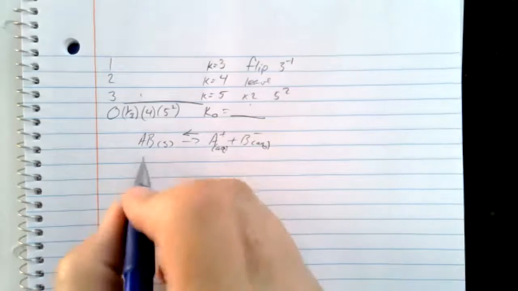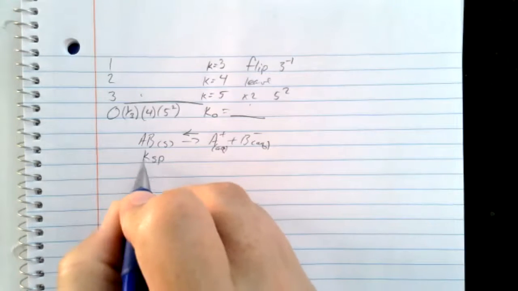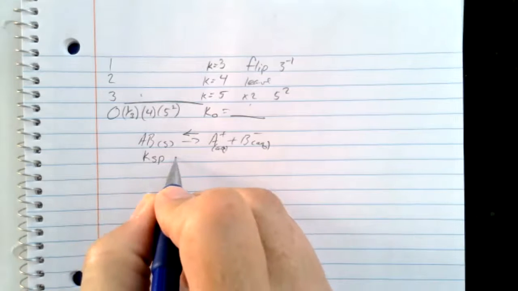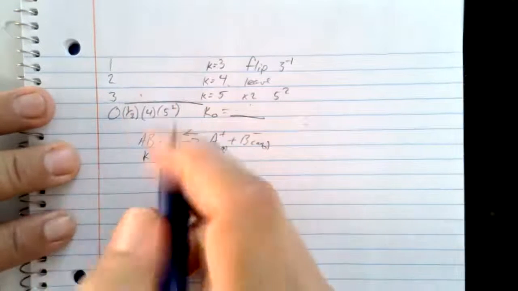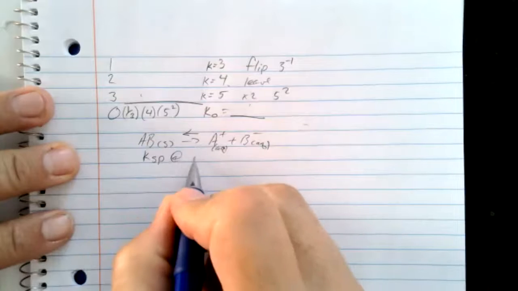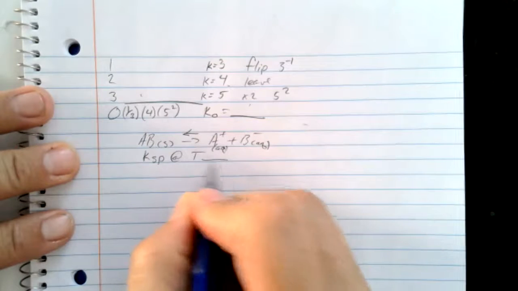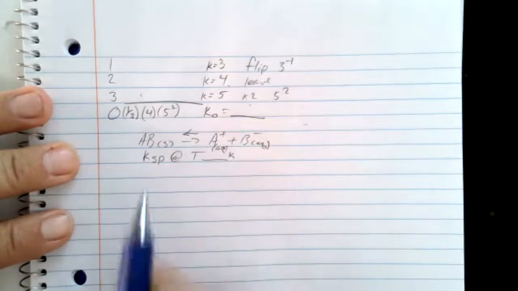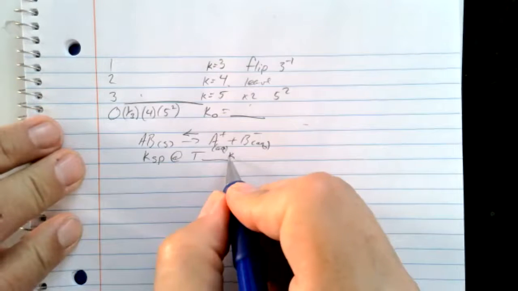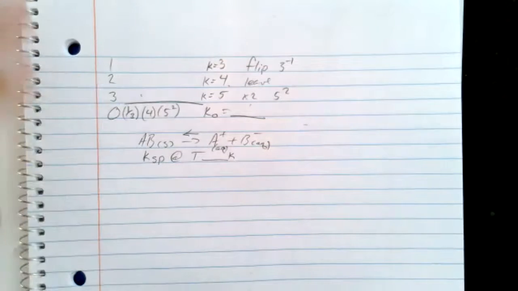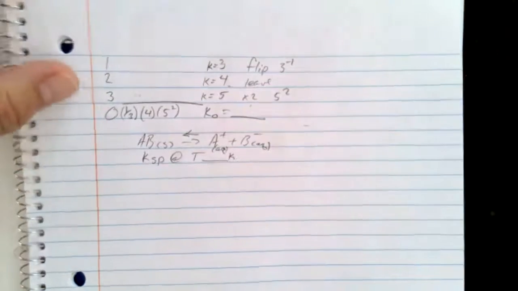And then you can get a Ksp, which is the solubility product, but that is only good at a temperature of whatever Kelvin, or Celsius.